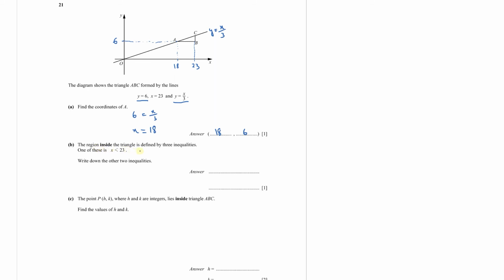The region inside the triangle is defined by three inequalities. One of these is x is less than 23. So this line BC, the triangle is towards the left, so the inside region is represented by x is less than 23. Write down the other two inequalities. This line is y equals 6, AB, and the region is above this line, so the inequality will be y is greater than 6. And this line AC, the region is below this line, so this inequality will be y is less than x over 3.